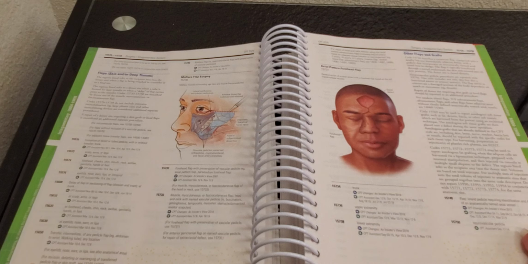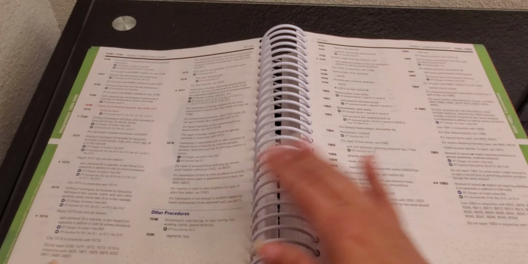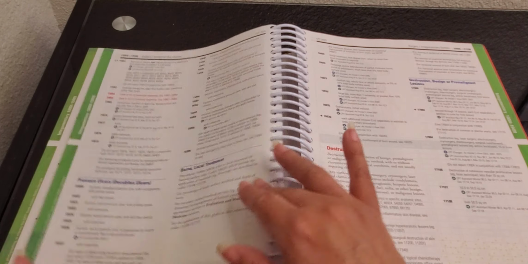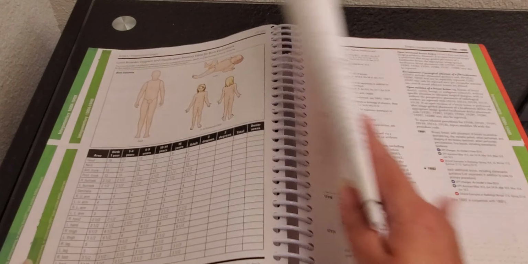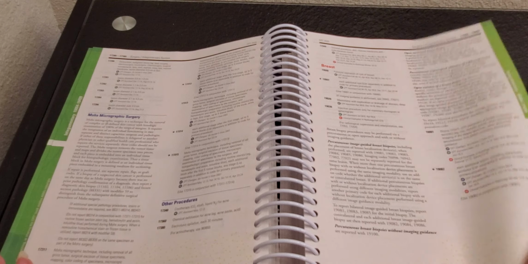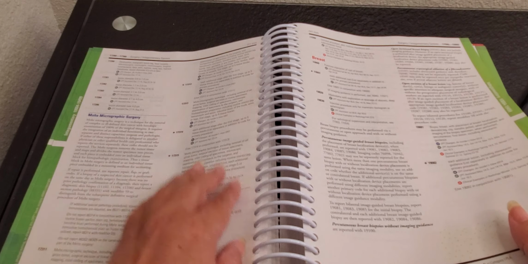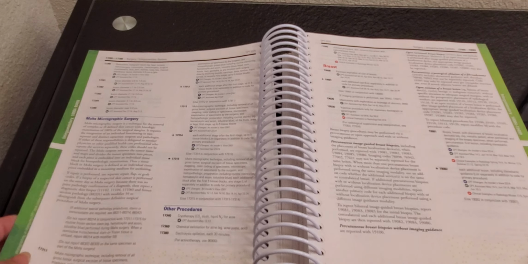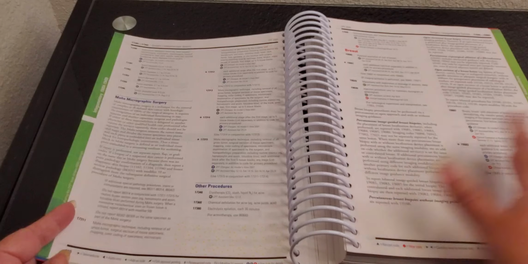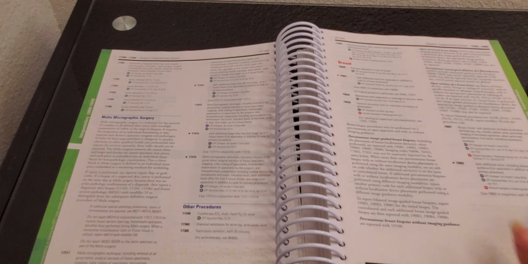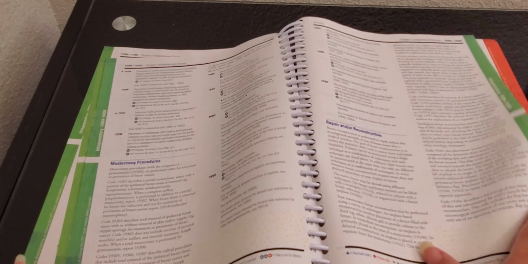You don't have to read everything, but at least know where you can find some of these tips and some of these things to help you, okay? So that's just what you have to know, right? Mohs micrographic surgery. Okay, this used to be my nightmare, but once I spent the time with it, I was able to figure it out, and so will you. But it's going to take practice.